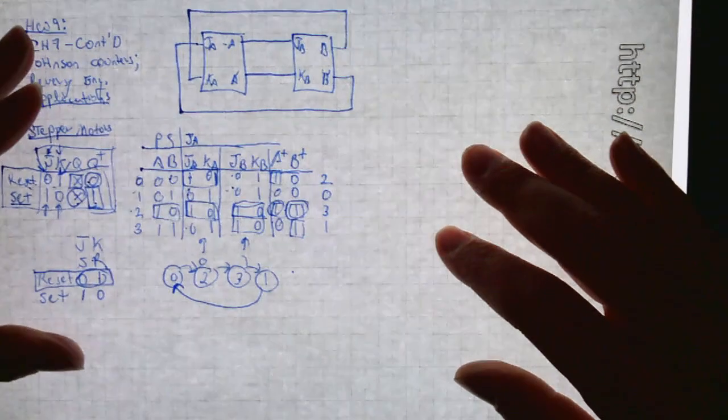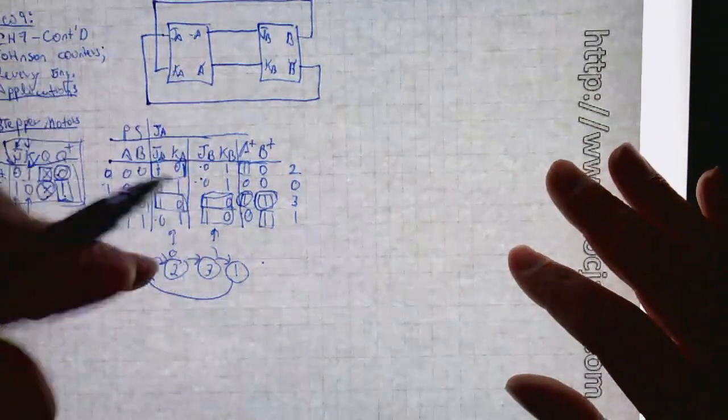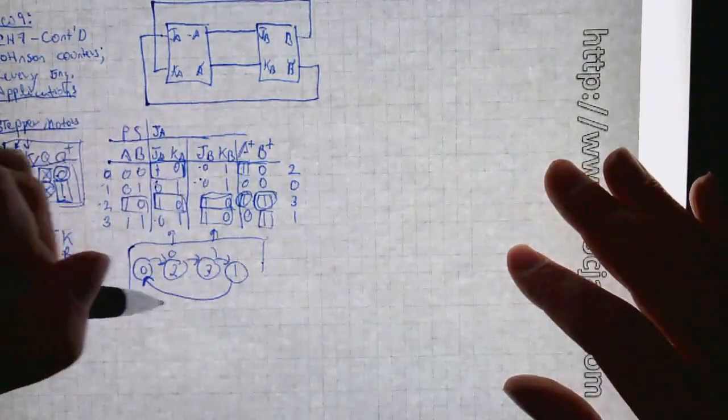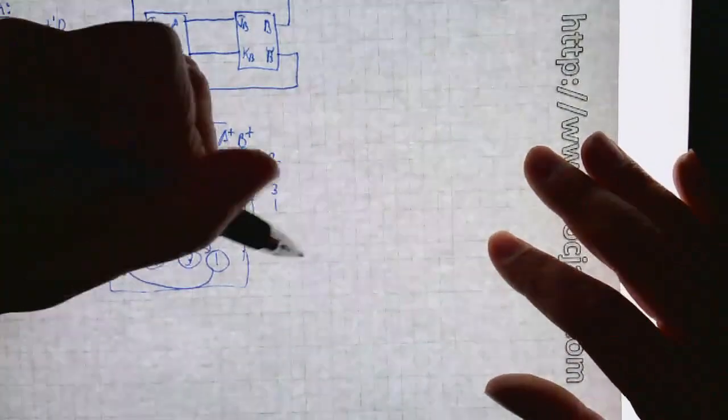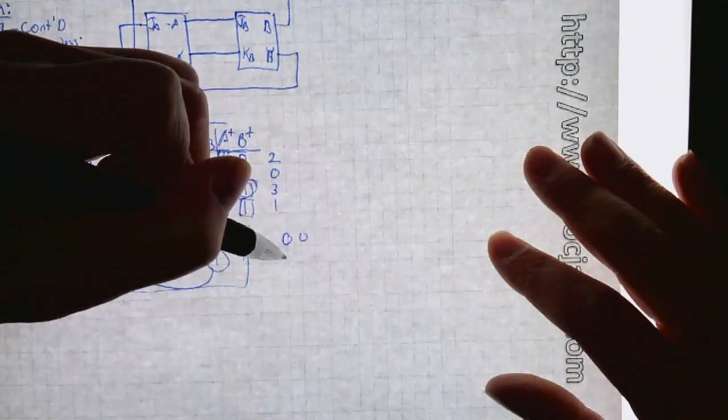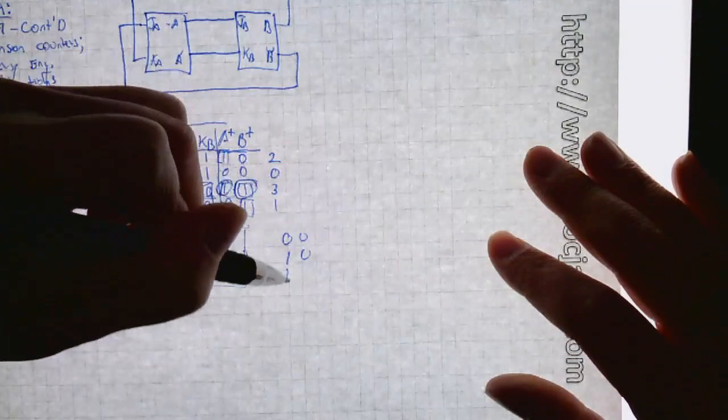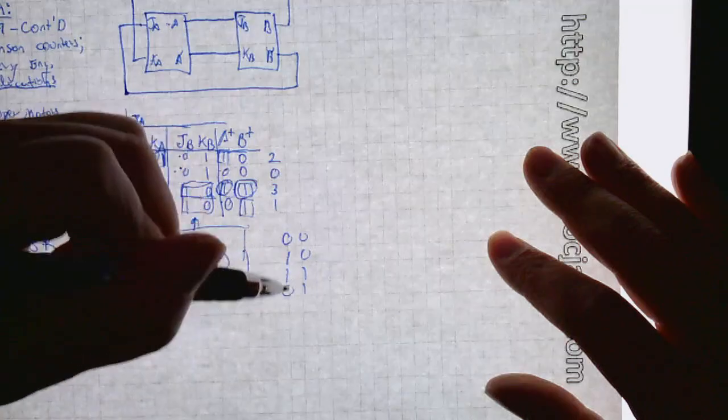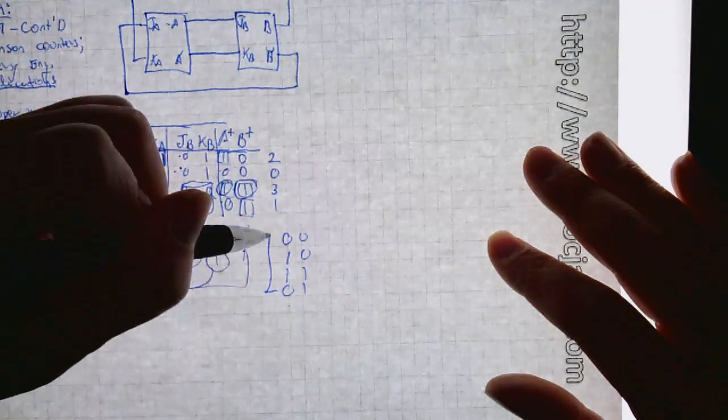Let's have a look at what the pattern looks like when we take this present state, next state diagram and write it out in binary. So it goes like this: 0 0, 1 0, 1 1, 0 1, and then back to 0 0.